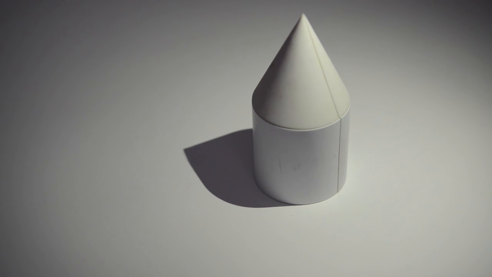Again, set up your own experiments. This will help you a lot to observe and make your own conclusions and understand what we're replicating when we're drawing.